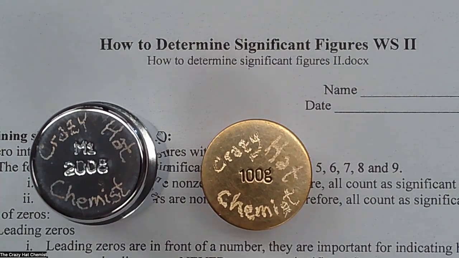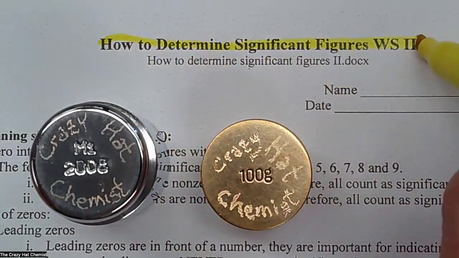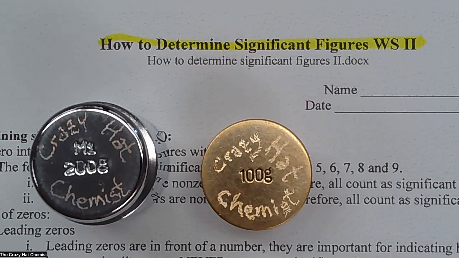So here we go with another awesome video on how to determine significant figures. This is worksheet number 2. I highly recommend that you watch my previous video on how to determine significant figures, worksheet 1. And from that, you will be able to follow the rules.